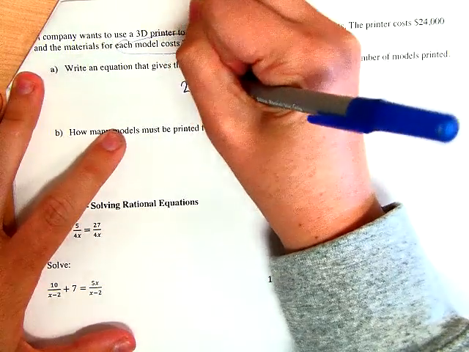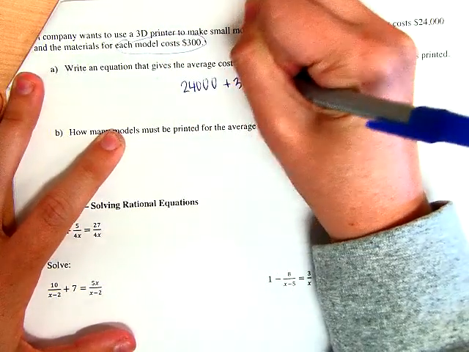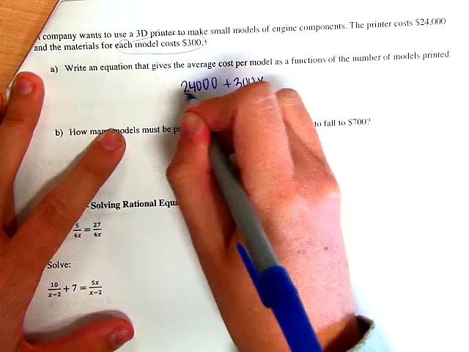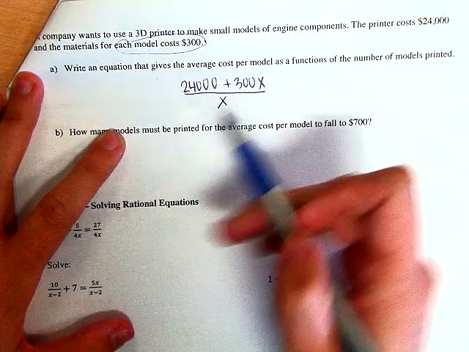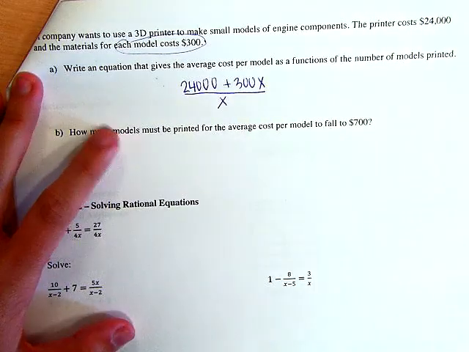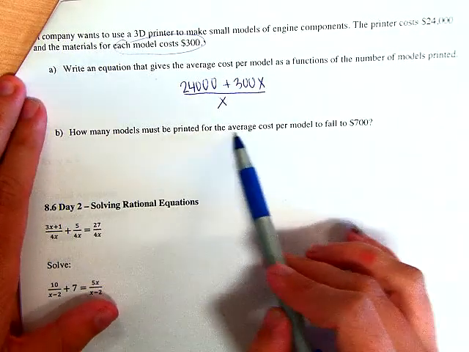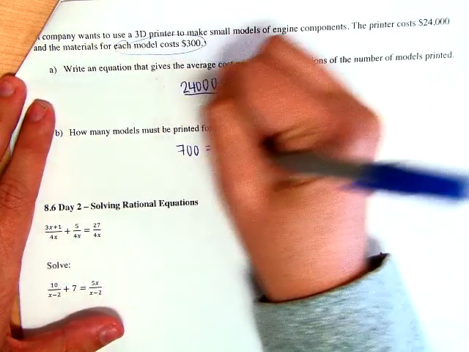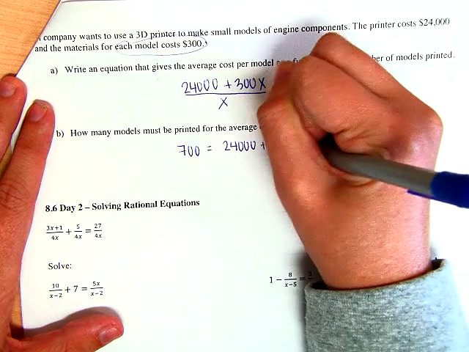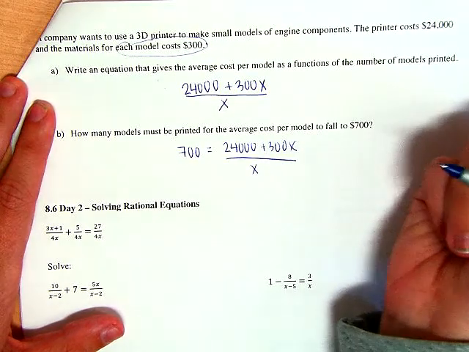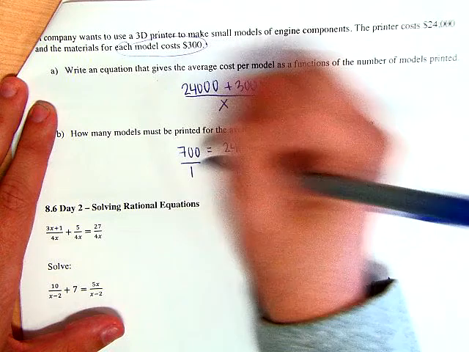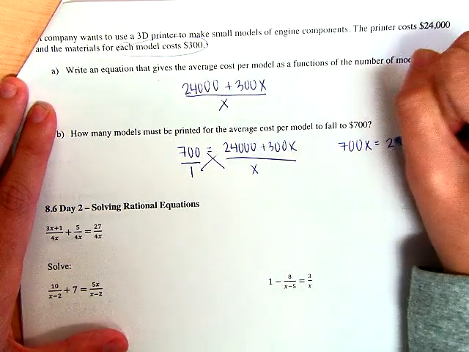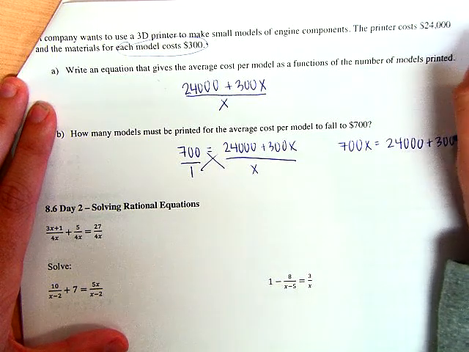So it's going to cost them $24,000 plus 300 times every time they run that thing. And they want that to be the average cost, so it's got to divide by how many times they're running it, which we don't know, which means it's x. How many models must be printed for the average cost to fall to 700? So you're going to do 700 equals 24,000 plus 300x over x. I'm just going to put that over 1 so I can cross multiply that. 700x equals 24,000 plus 300x.